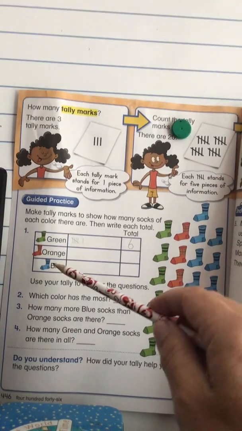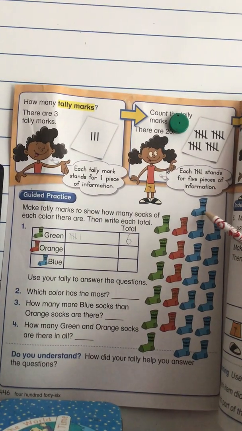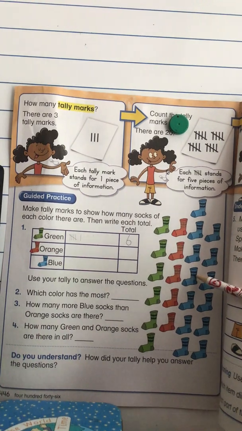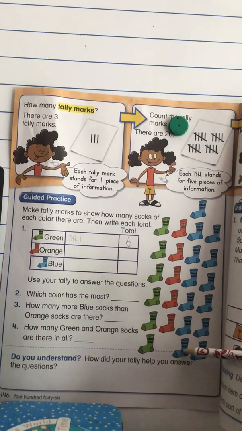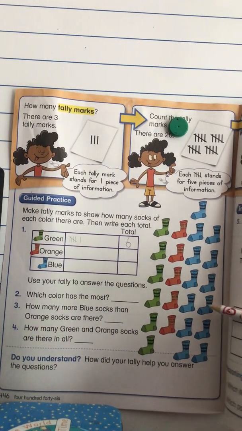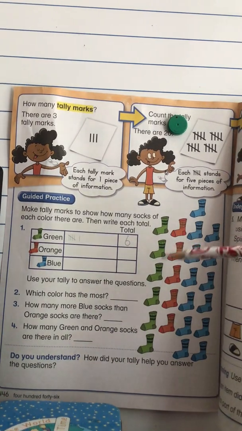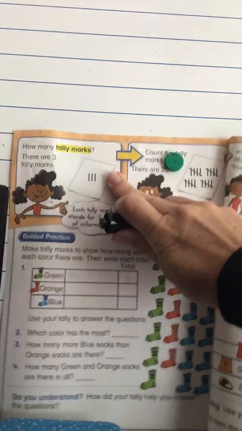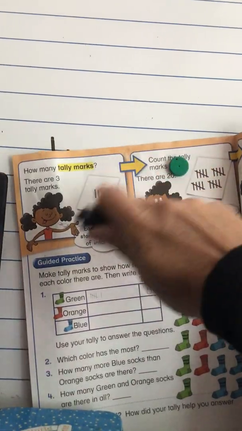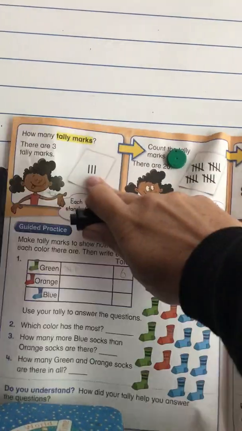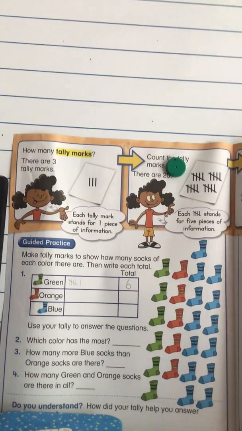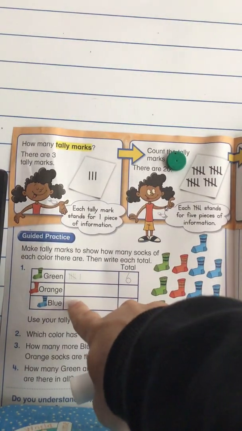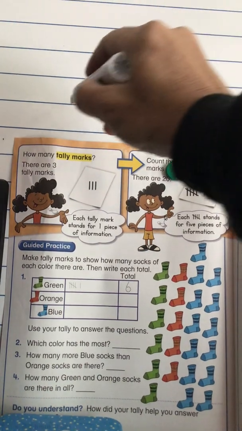Let's fill in the chart for the blue socks. 1, 2, 3, 4, 5, 6, 7, 8, 9, 10, 11, 12, 13. All right, I'm going to make my tally marks up here so that you can work along with me. For 13. We ready? You should be doing it right here on your page.